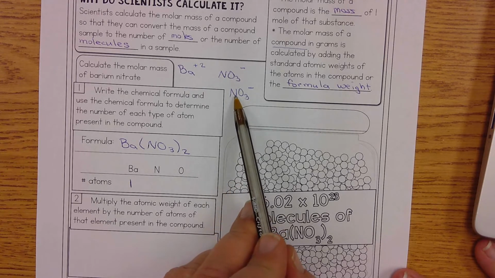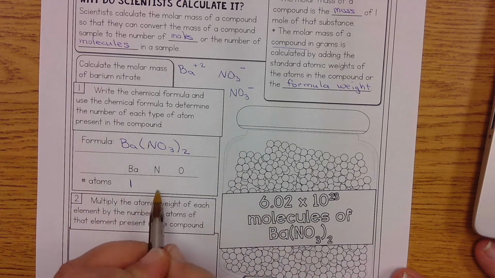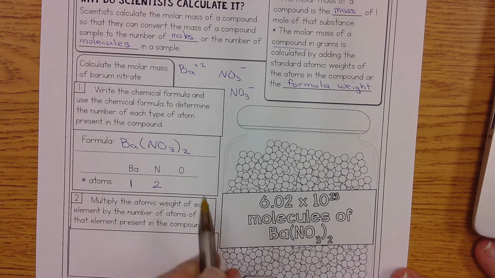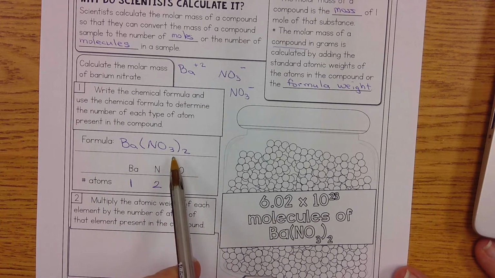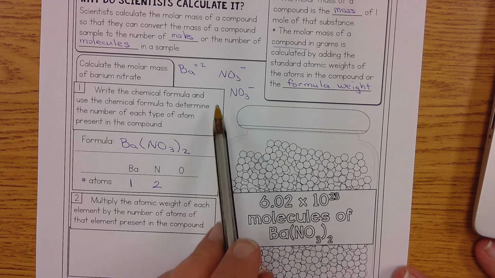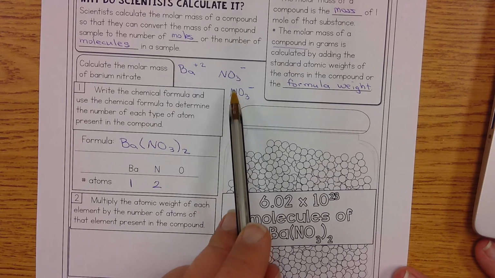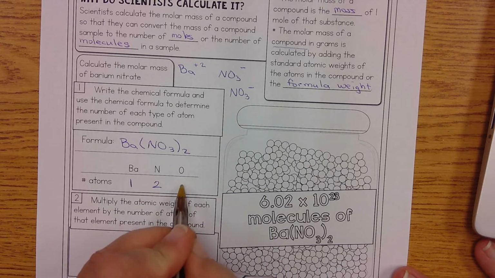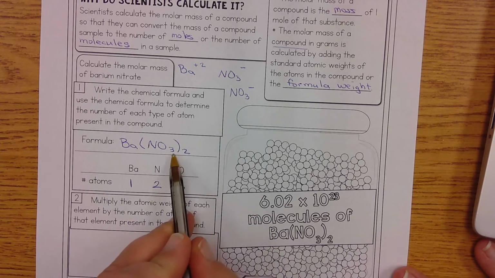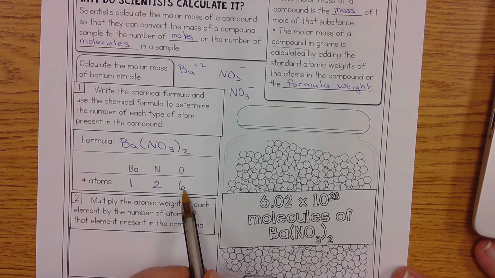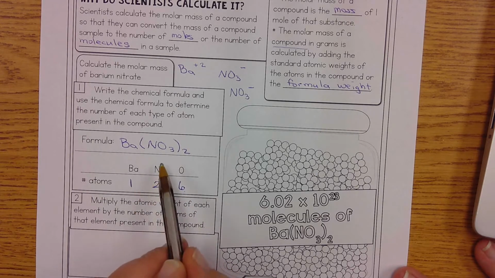The oxygen is even a little more complicated. There are 3 of them in each of these groups, so there's 3 oxygens here, there's 3 oxygens here, for a total of 6. 3 times 2 is 6. So we have 6 oxygens, 2 nitrogens, and 1 barium in this grouping right here.